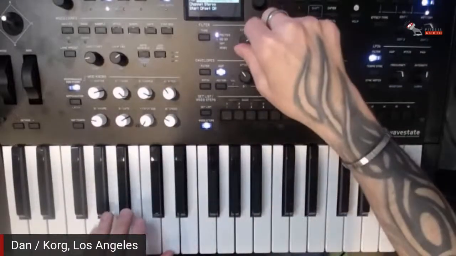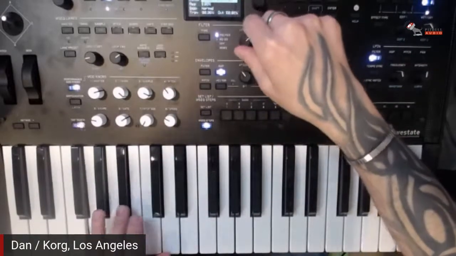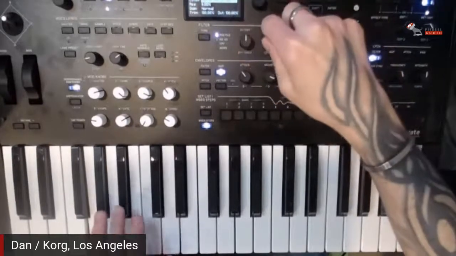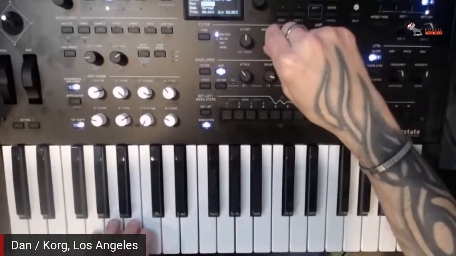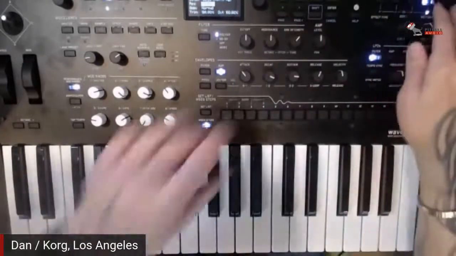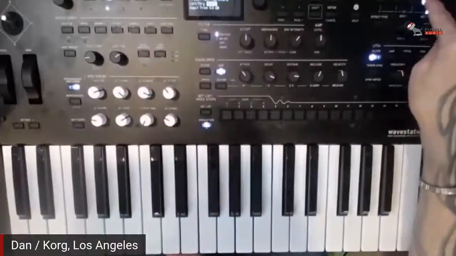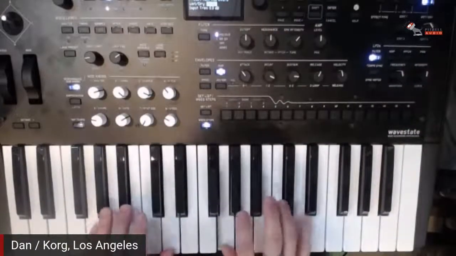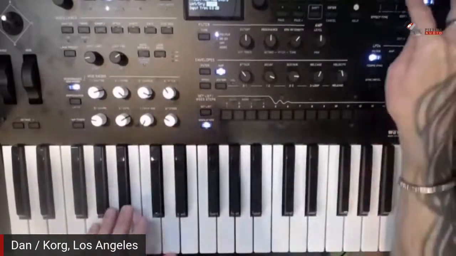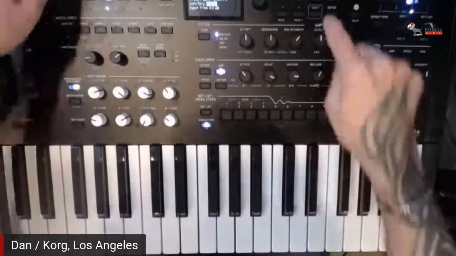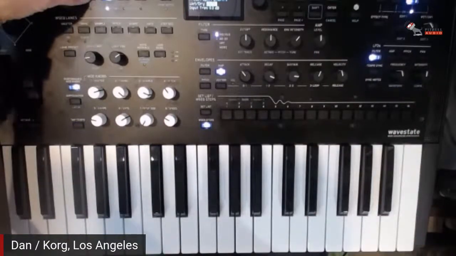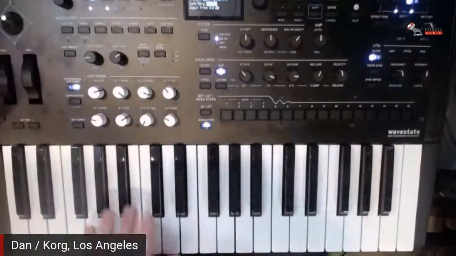And this time, instead of using the MS-20 filter, I'm going to use the... So I've got that. And again, my effects are all independent. So in this case, I'm just going to put a little bit of delay on here. Do you have the option of routing the effects either pre or post filter? You do, through the matrixing. That's real cool. Yeah.